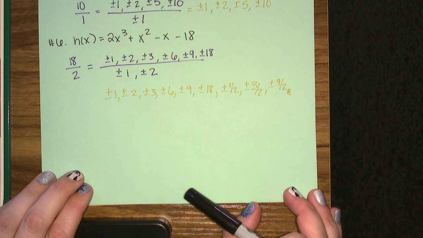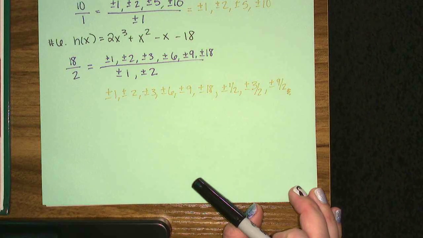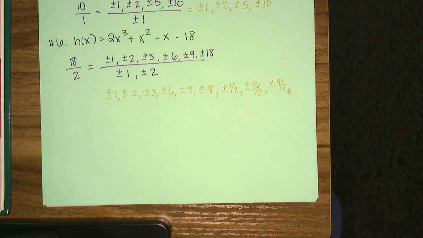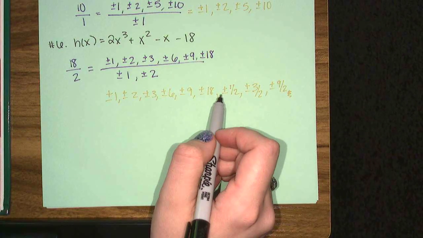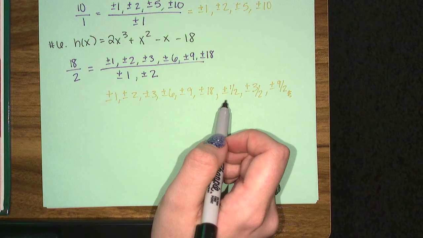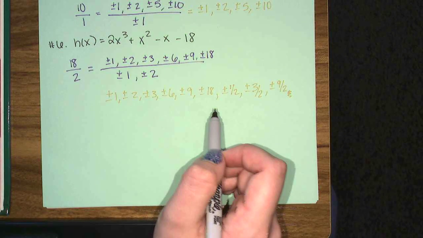Yes, you have to get 0 when you go through and do synthetic. But I could be really mean and make you do 18 sets of synthetic division to figure out which ones are actually zeros. But I'm not that mean. So you'll get to use your calculator to determine which ones you think might be zeros, and then you'll check by synthetic to verify that they are.